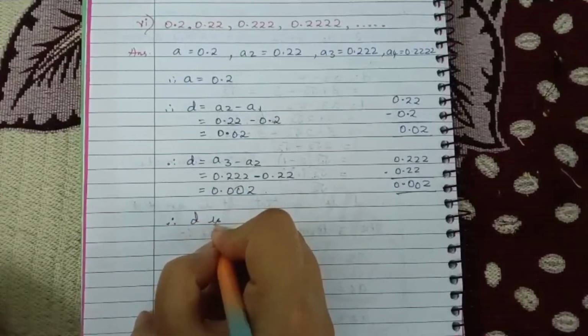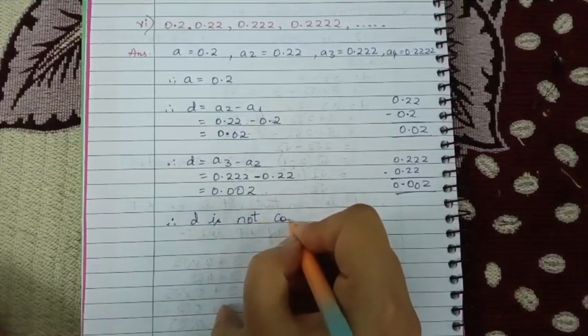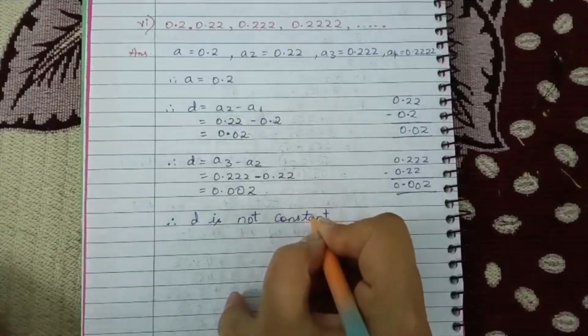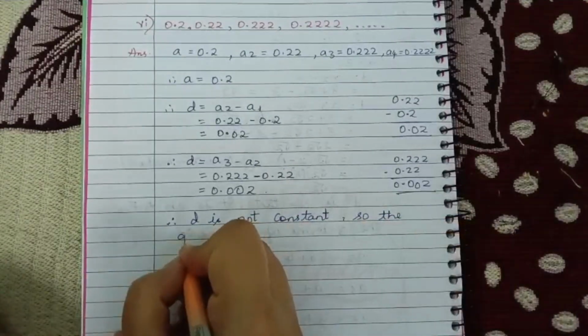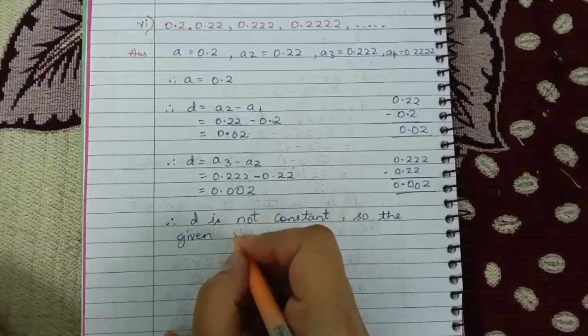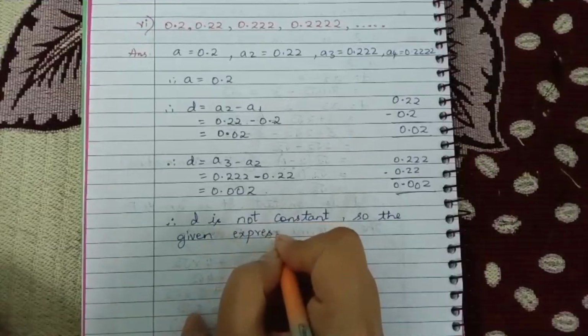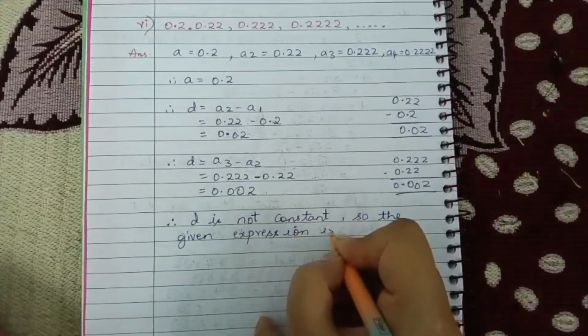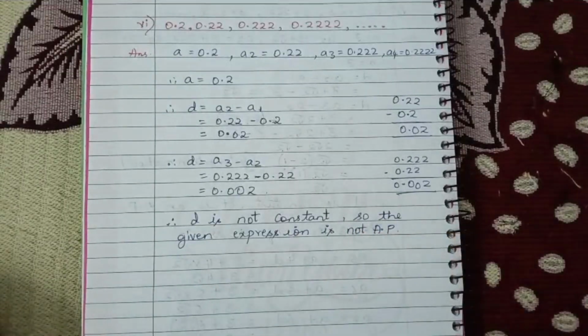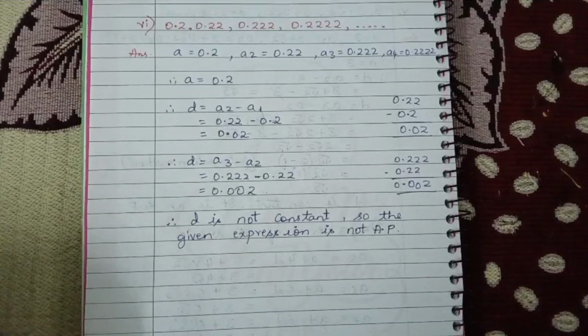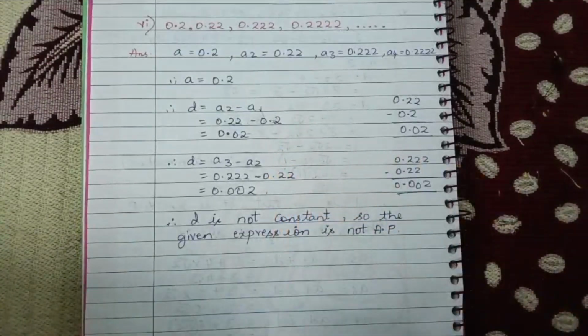Therefore, D is not constant. So the given expression is not an AP. Here the common difference is not equal, it is different. So we do not have to do the next three terms. If the difference value comes the same, that is, the D value should be equal, then only you have to find the next three terms.